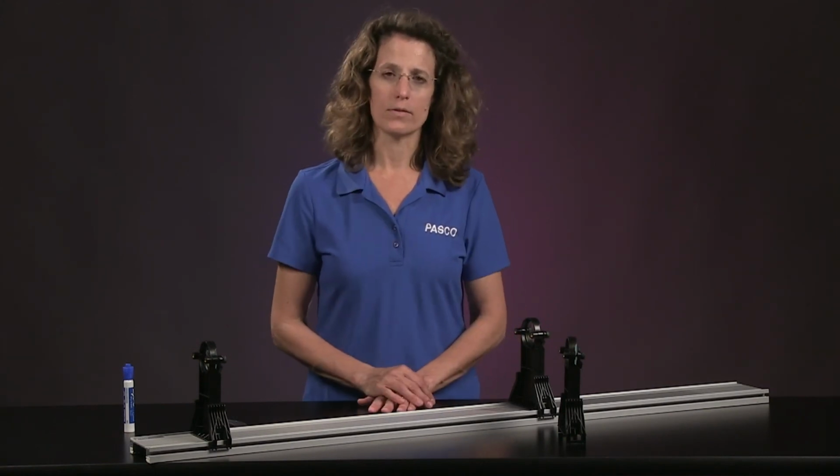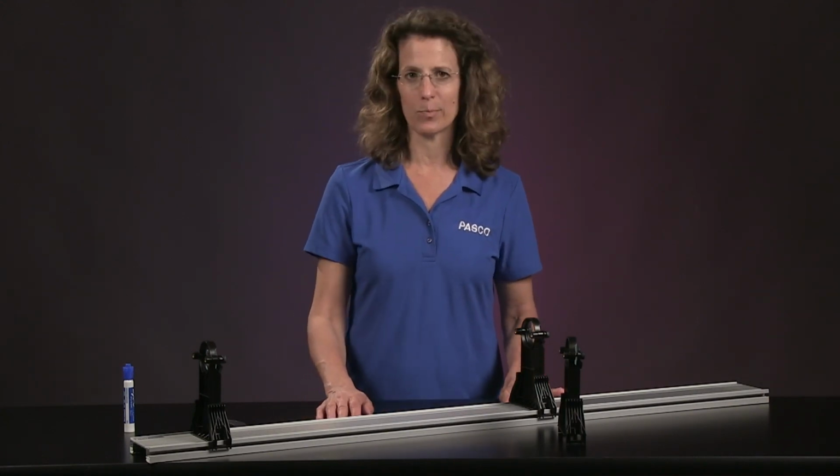In Part 4, students can use the compound optics simulation to model the simple telescope the same way that they modeled the microscope in Part 2.